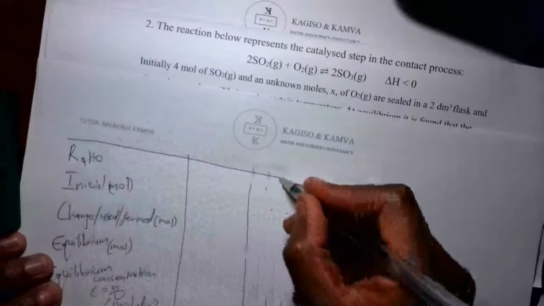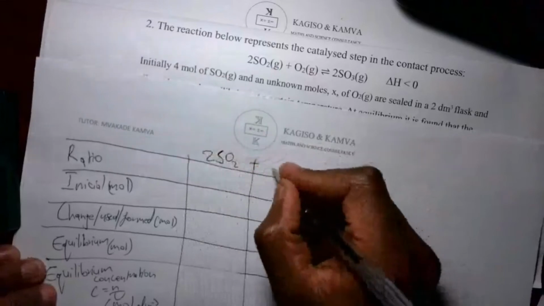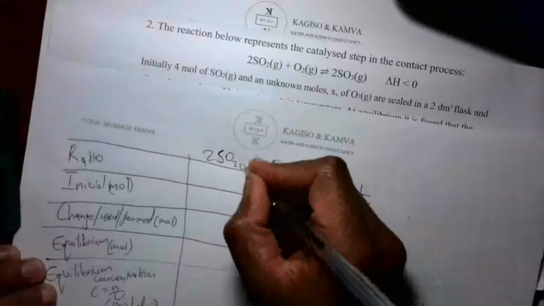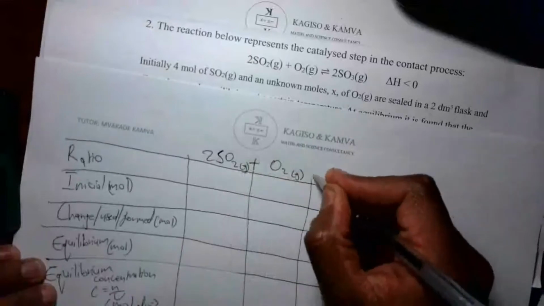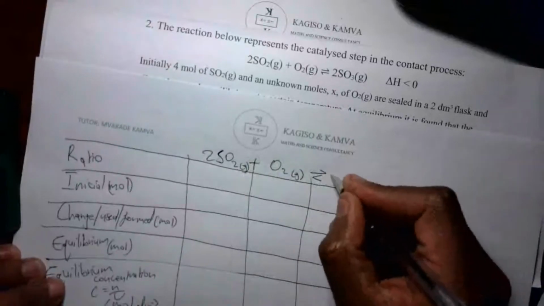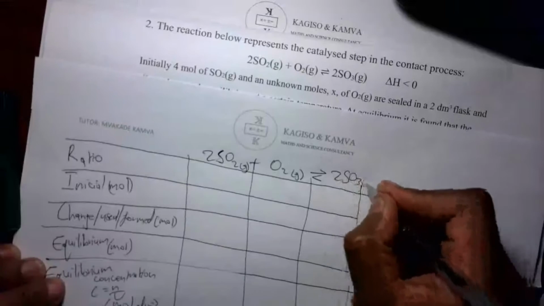Mole per decimeter cube. Okay, so now it's 2SO2 that reacts with O2 gas, which is also a gas, to give us 2SO3 gas.